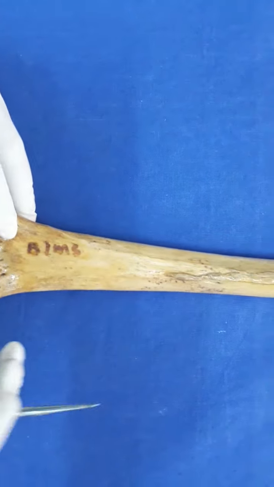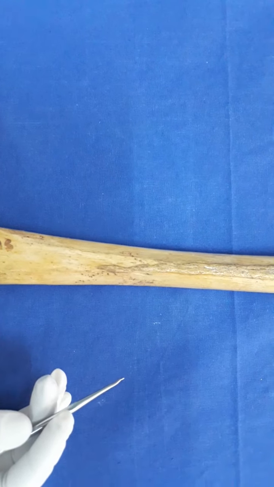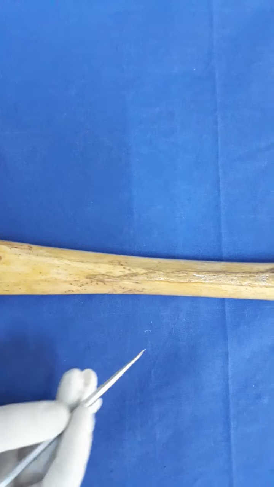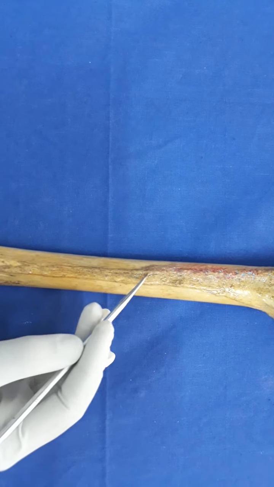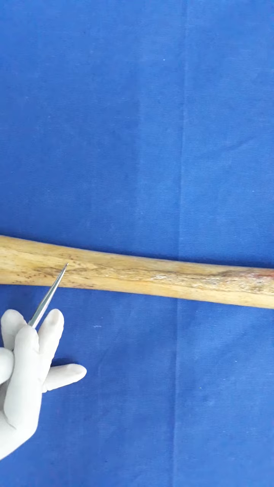Short head of biceps femoris arises from the lateral lip of linea aspera and upper 2/3 of the lateral supracondylar line.